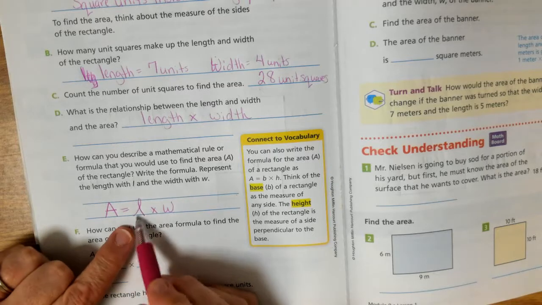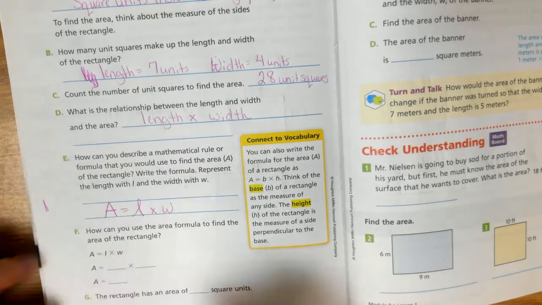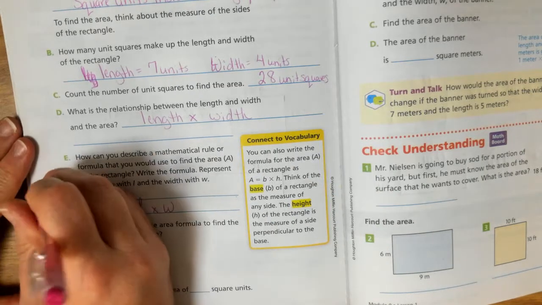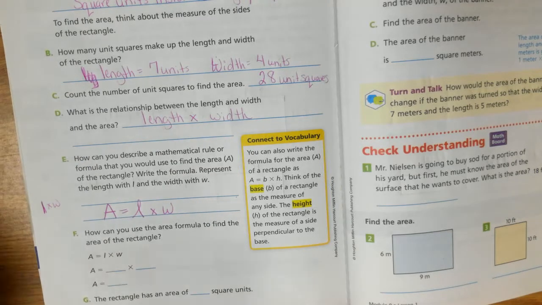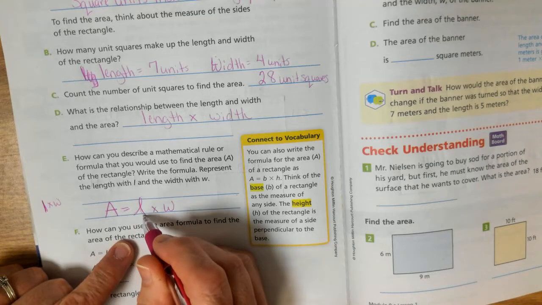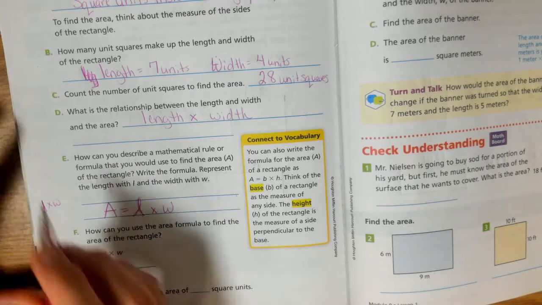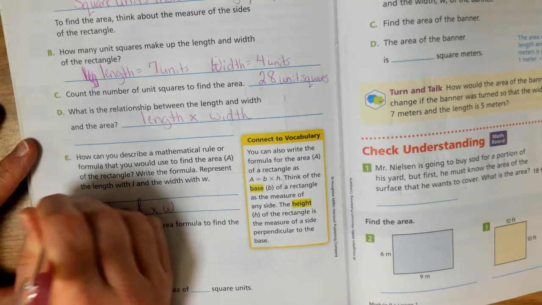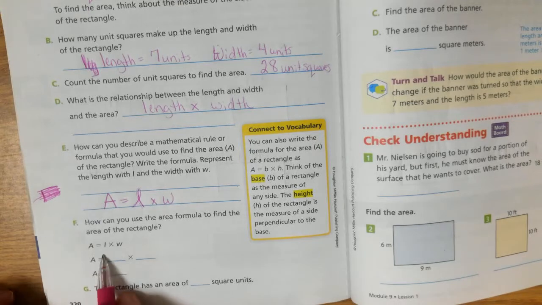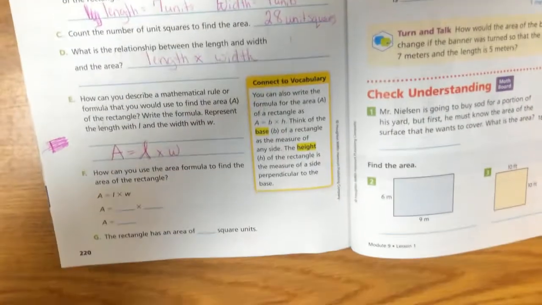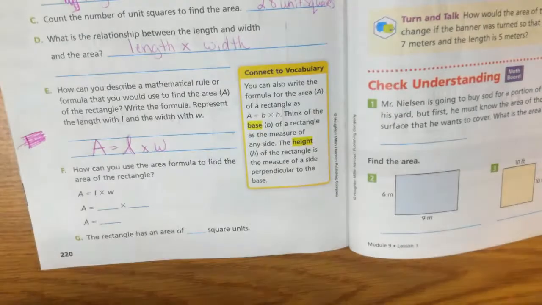I make my L like this because if I make an L like this, it almost looks like a 1, right? If I do length times width, that looks like 1 times W. That's the reason why I make it a cursive lowercase l, so that way it's not confused with what might look like a number 1. I know theirs looks like a number 1, but they are on a slant, and it's harder to do it that way.